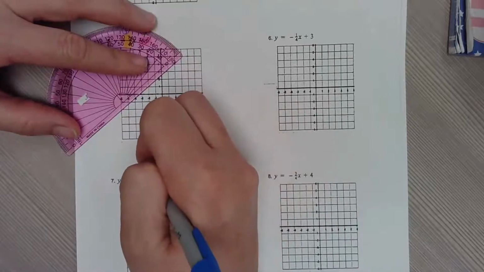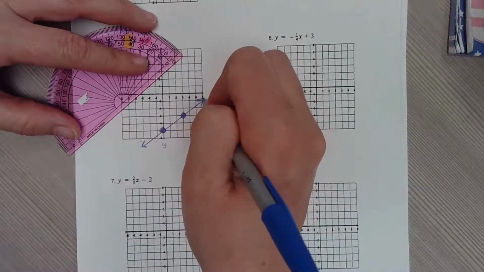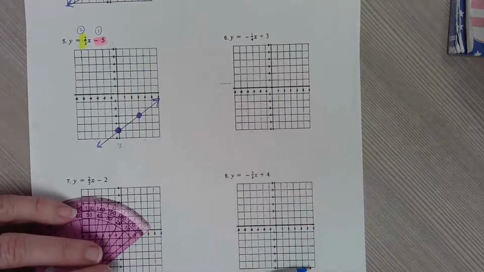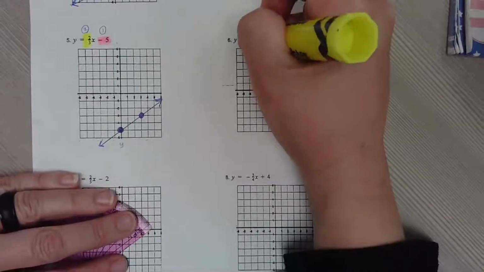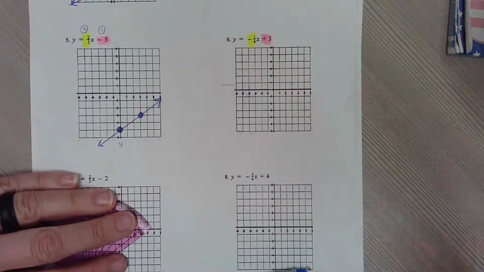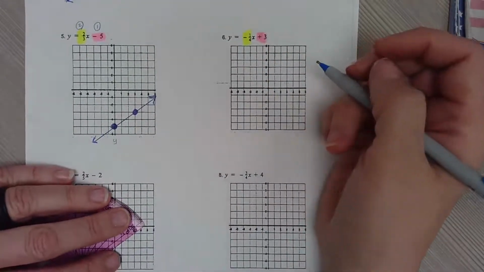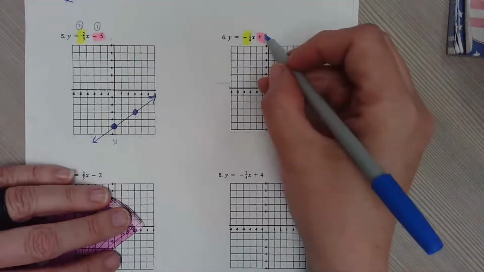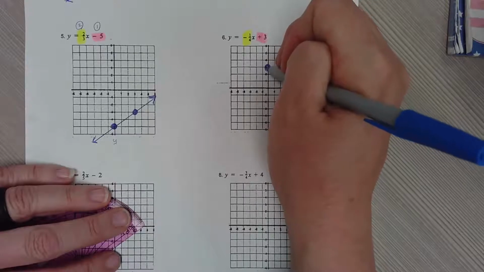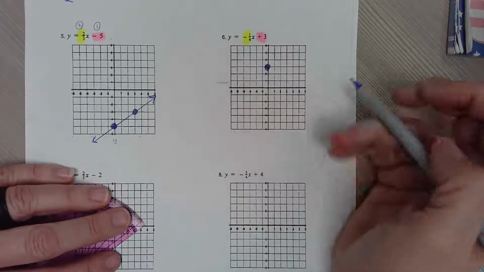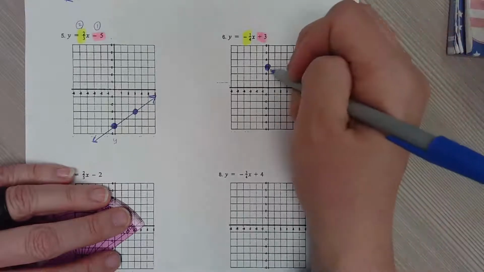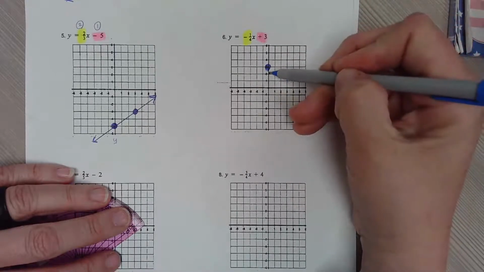There are other ways to graph equations, by the way. You can make function tables and stuff, but this is way faster. All right, looking at our next equation here, our slope is -1/4, and our y-intercept is a positive 3. So on your y-axis, do your y-intercept first, positive 3. There it is. Slope is -1/4. So we're going to go down 1, right 4.